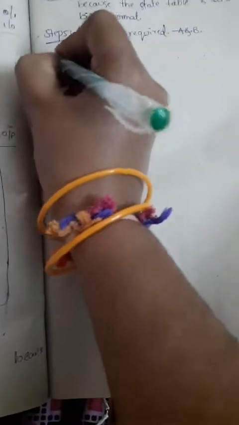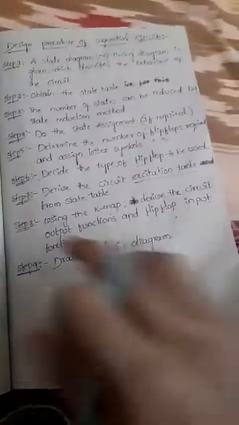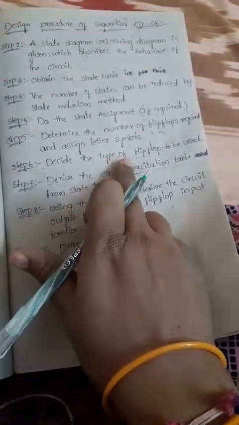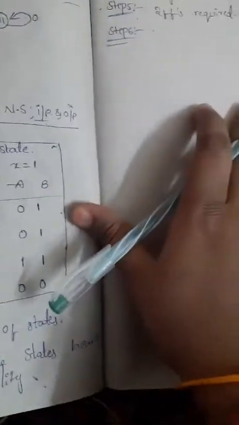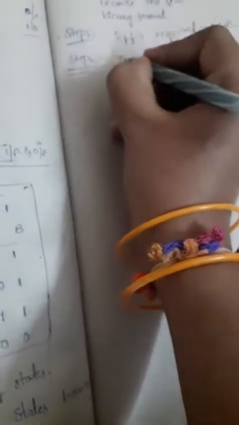Now coming to step 6. What is step 6? Decide the type of flip-flop to be used. Generally we have 4 types of flip-flops: SR, D, JK and T. Many digital systems are constructed with JK flip-flops only.